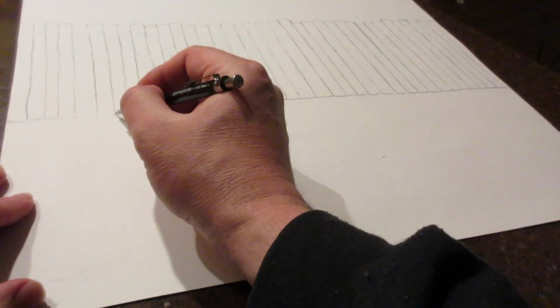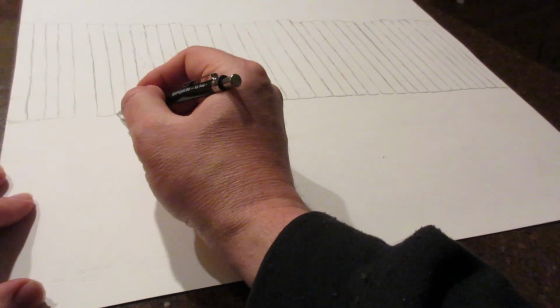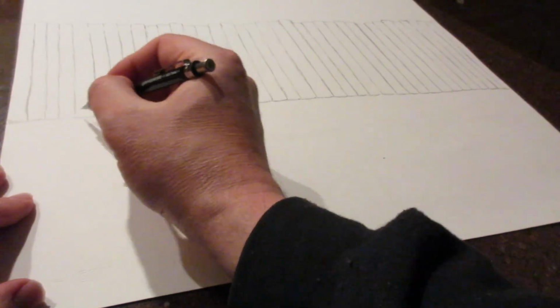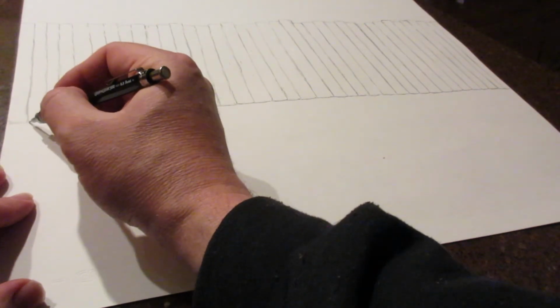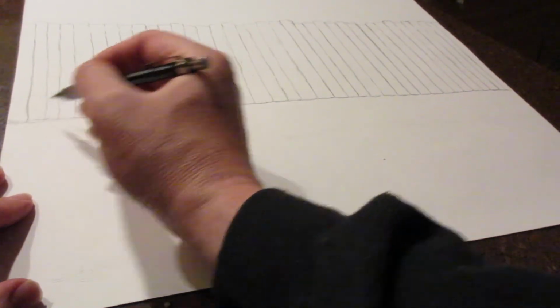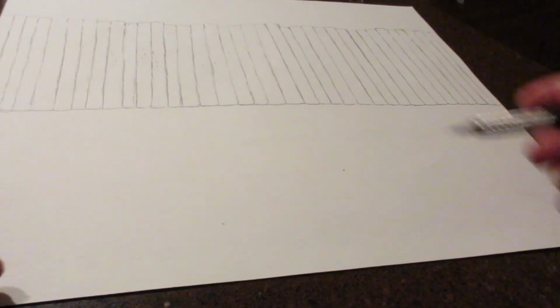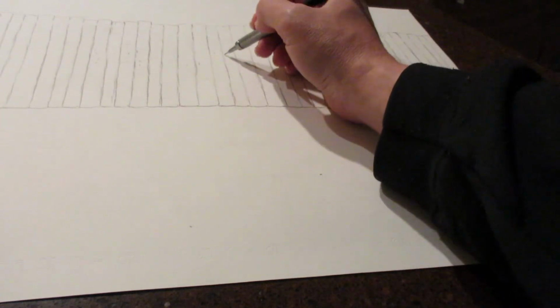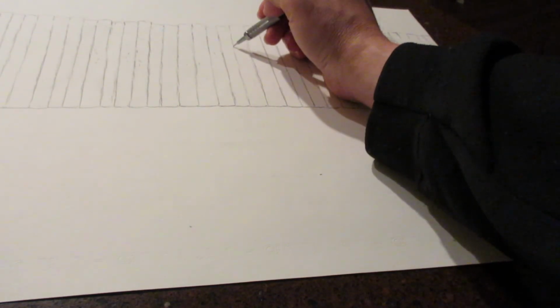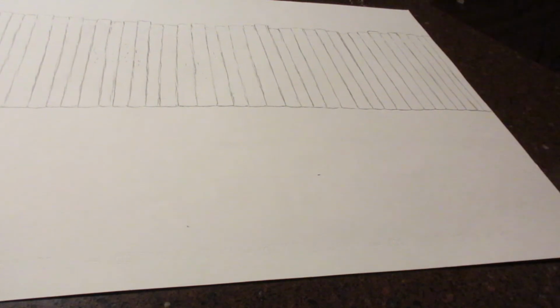Gotta do the same thing over here with the bottoms of each board. Make them spherical, a little curvy, just to give the impression that they're actually real. There we go. The fence is looking much better, I could tell. All right, so as I progress on with the drawing, I'll be adding more detail to the fence.